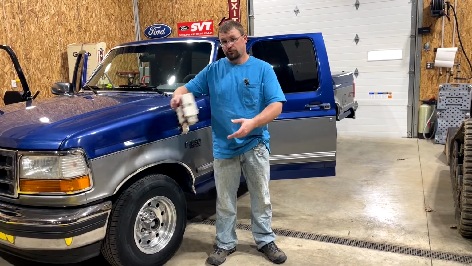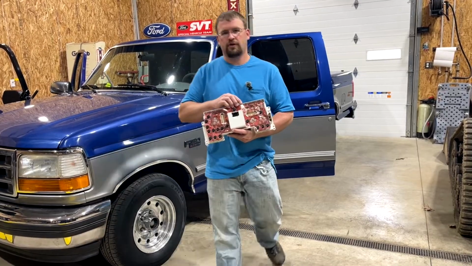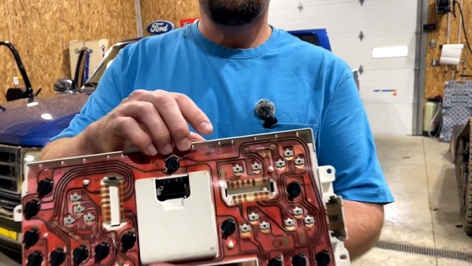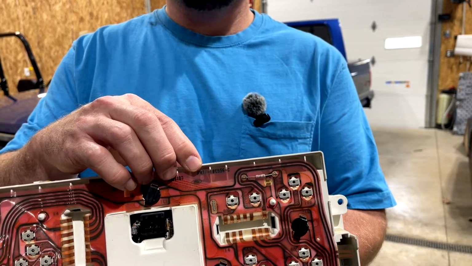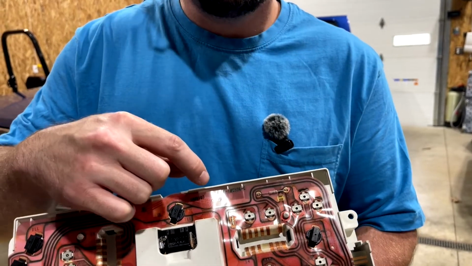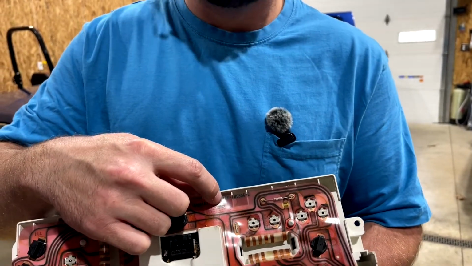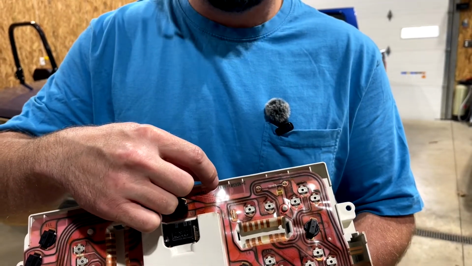Now, before you start this, every one of these has a part number in the back here, and I'll bring this in closer so you can see it. You can see it says F4. These are the first two letters, numbers, whatever you want to call it, on the digits here. If you have a 92 or a 93 truck, this needs to say F2. If you have a 94 or a 95 truck, it needs to say F4.